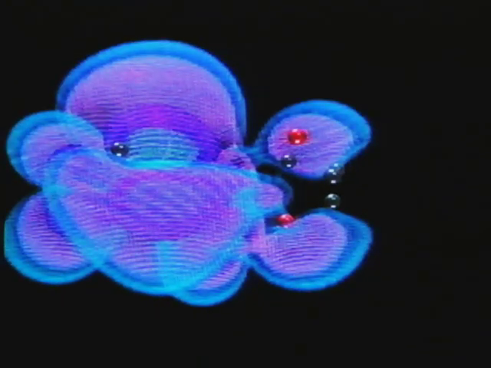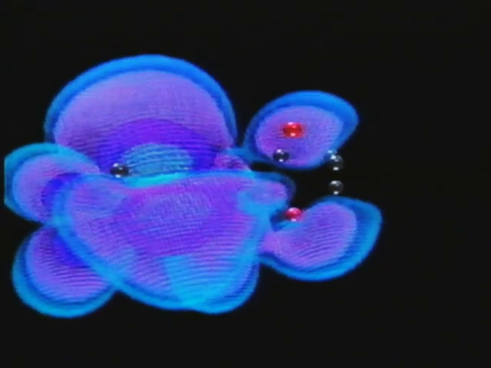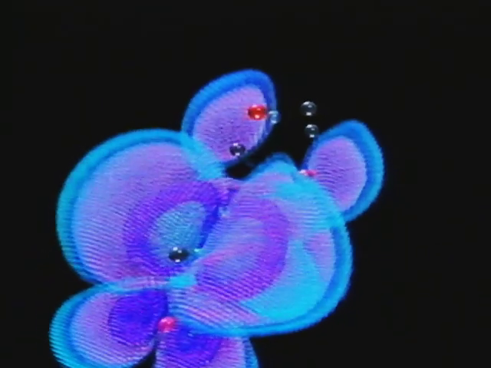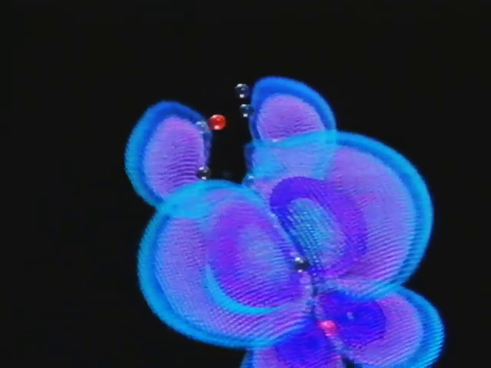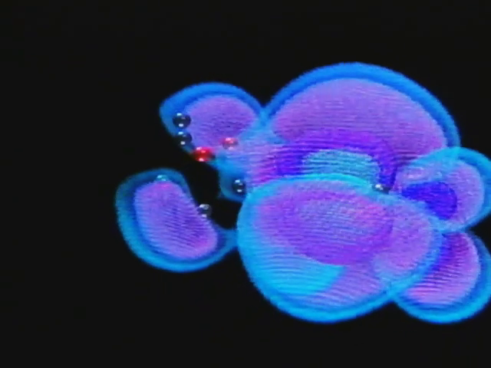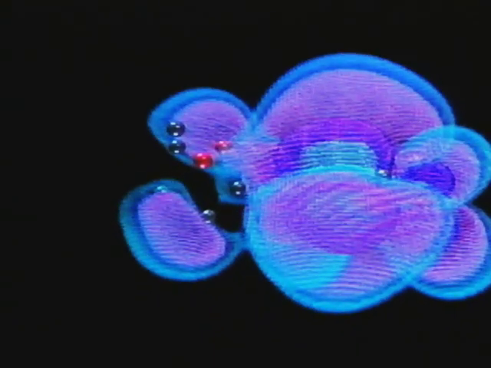Here, thymidine's electron density is shown using the same colors and contour levels. In this volume visualization, we used a volume of 200 by 160 by 140 voxels and rendered the contours using small spheres.